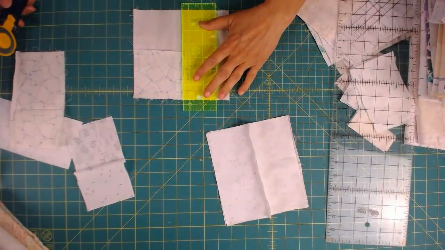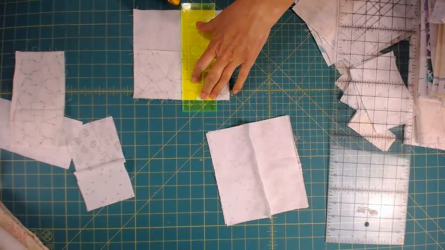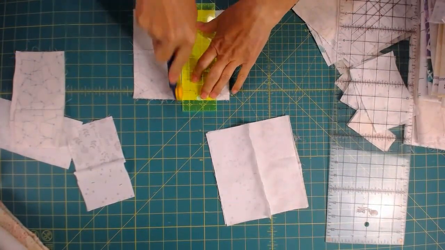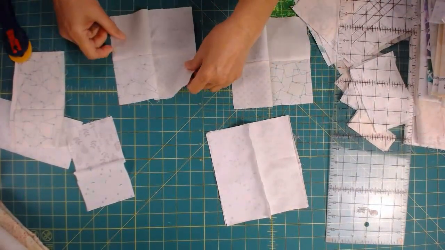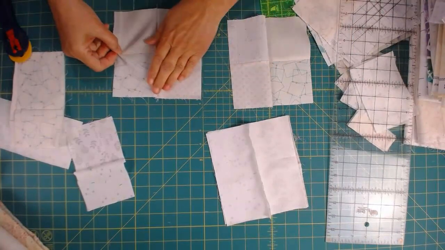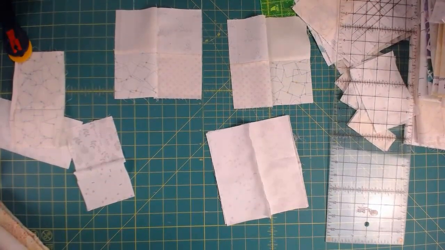And we're going to cut this at 3.5 inches to 3.5. And when we open them, we are going to have a 6.5 by 6.5 inch square.